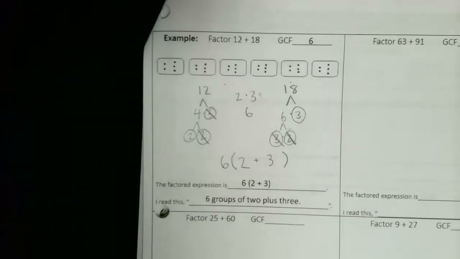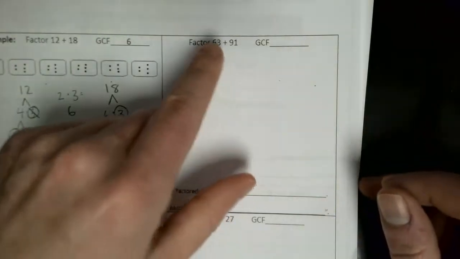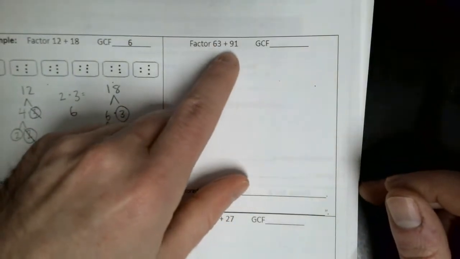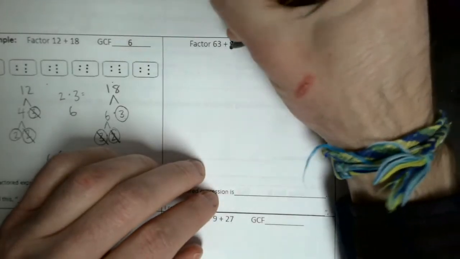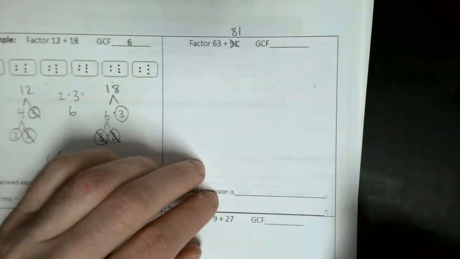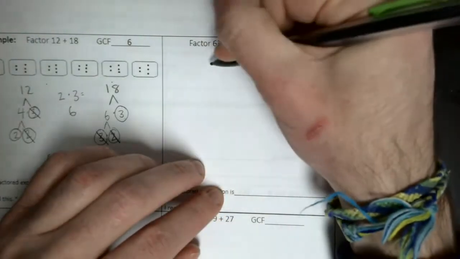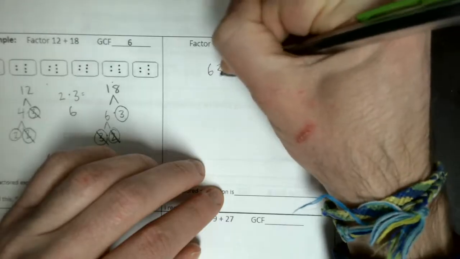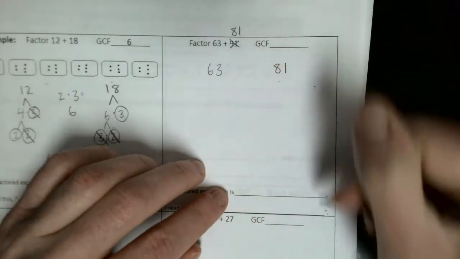Let's try another here. So this time we don't have the entire answer there for us to begin with. Let's factor 63 and 91. Well, I think this is supposed to be 81, so I'm just going to cross that 91 off and put 81. You can't really do that, but I can, I guess, because I'm your teacher, I suppose. All right, so we're going to break these numbers down, 63 and 81. Let's break them down.